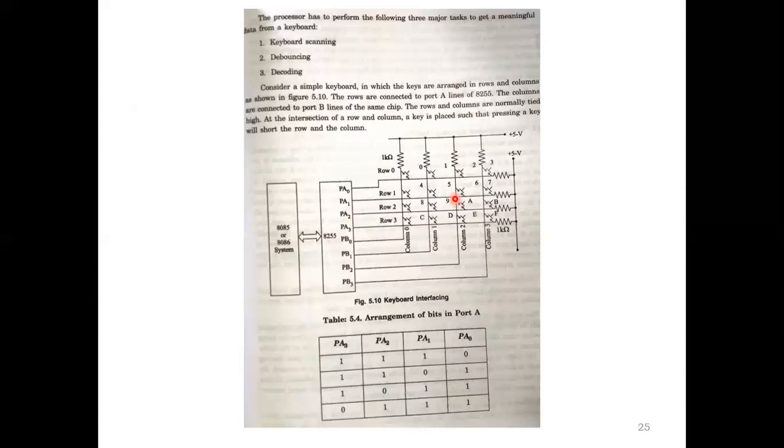When a key is pressed, for example if row 0 is pressed, these two lines are connected, so the supply will be grounded. Using this table, we can identify which key is pressed.